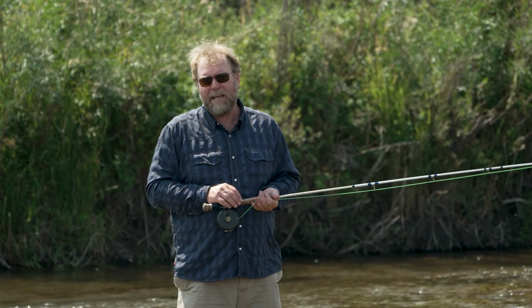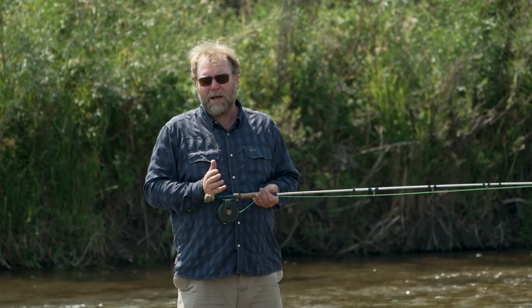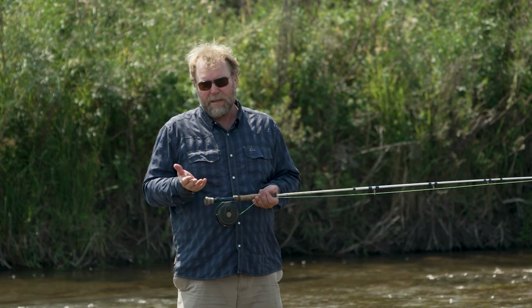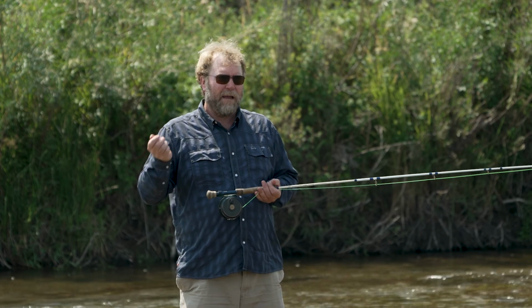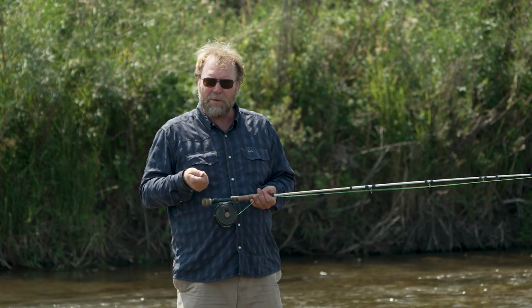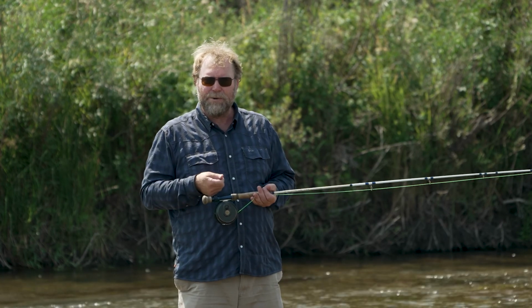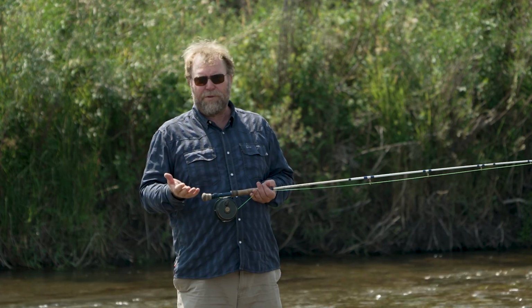And today we're going to talk a little bit about wide loops. Now, a lot of people think that all the time, every time, we should be casting tight loops when we fly cast, and that's simply not true. Sometimes we want to throw a wide loop.